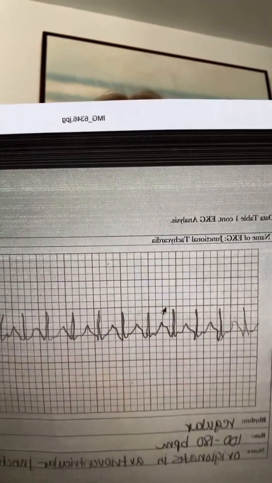Next we have junctional tachycardia. This one is regular, 100 to 180 beats per minute, and originates in the atrioventricular junction.